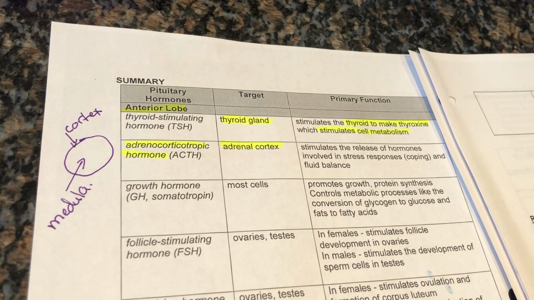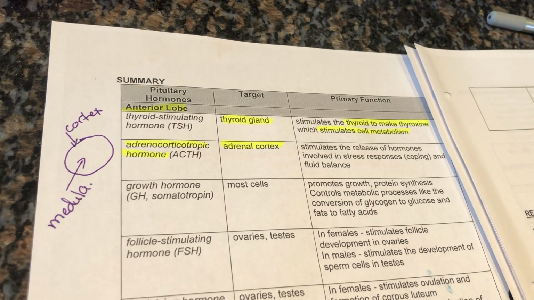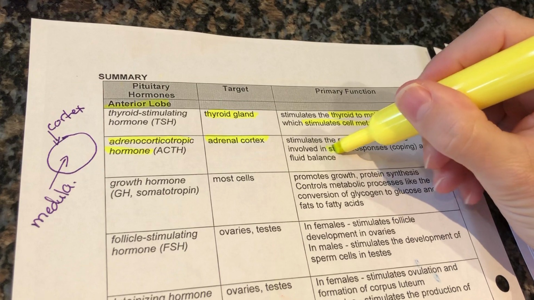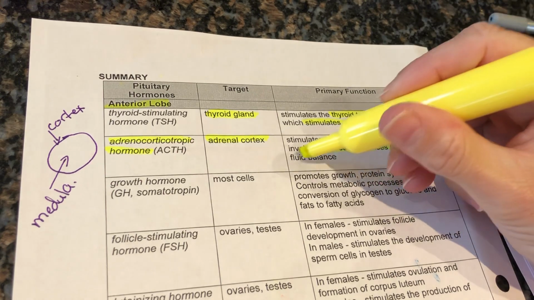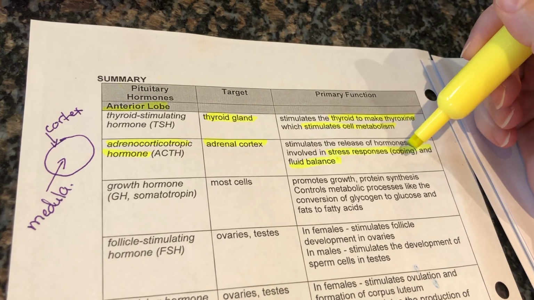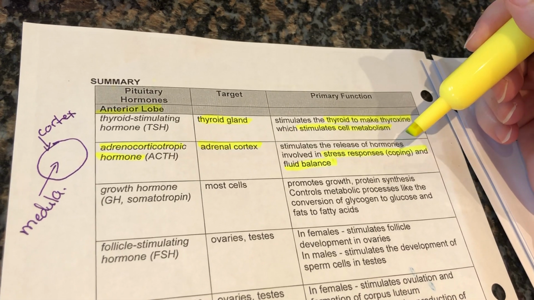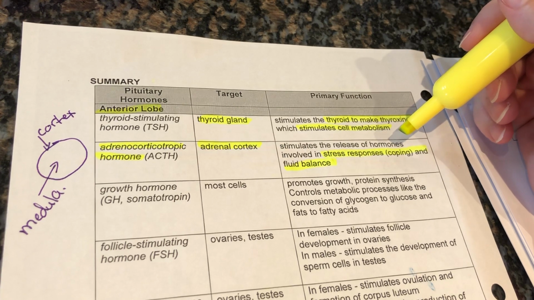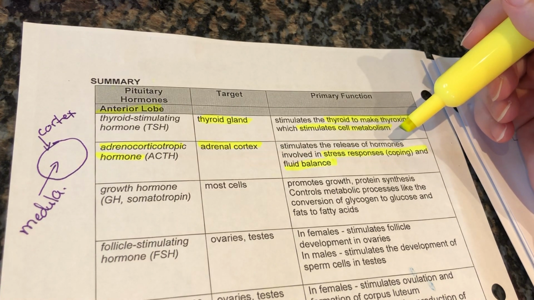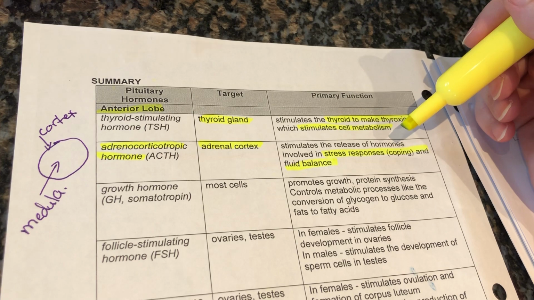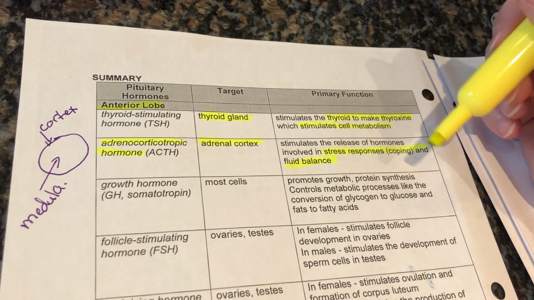So the adrenal cortex, the outside of the adrenal gland, stimulates the release of hormones involved in stress responses, coping and fluid balance. All right, so cortisone, we're going to get to that as well, but cortisone helps you to cope with stresses, okay, cortisol shots. If you've got inflammation in your knees, for instance, some of you guys are very active athletes and you've incurred some injuries, you'll go for cortisone shots, right? What that does is it helps to reduce the swelling.